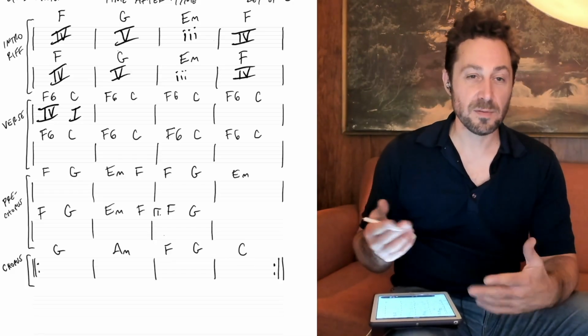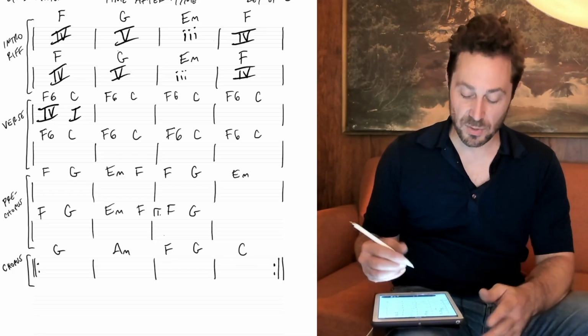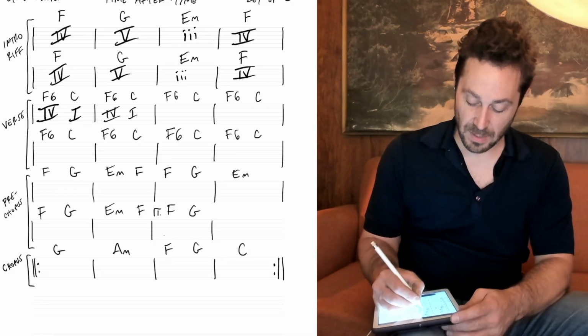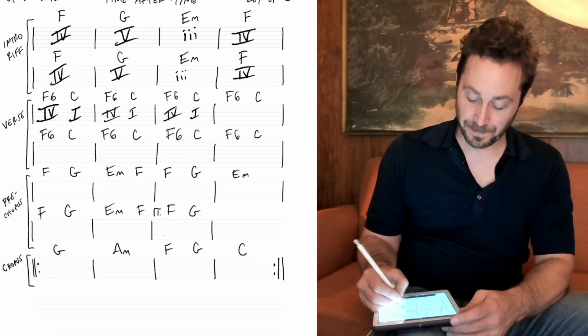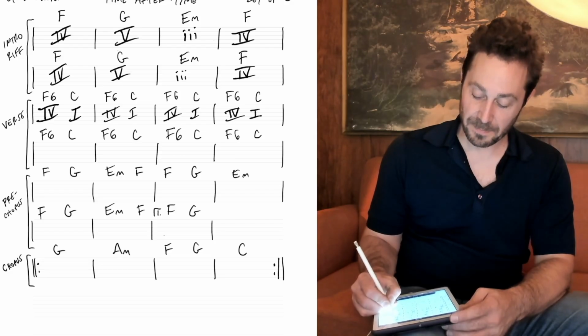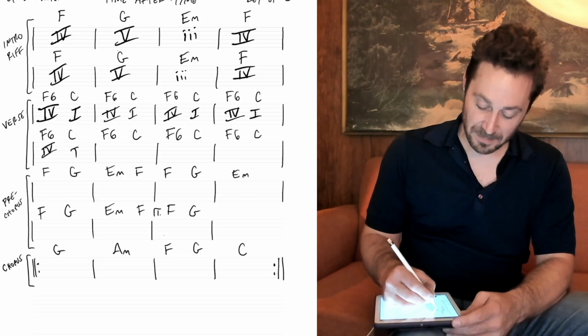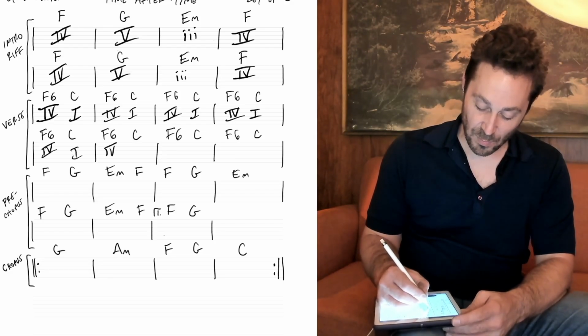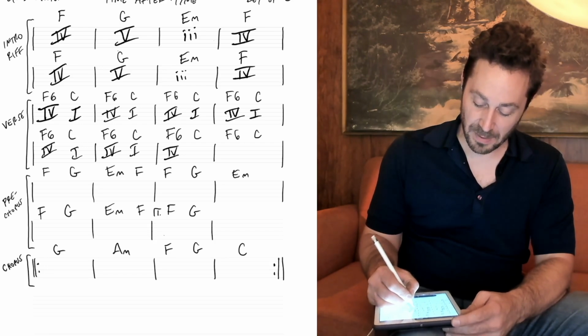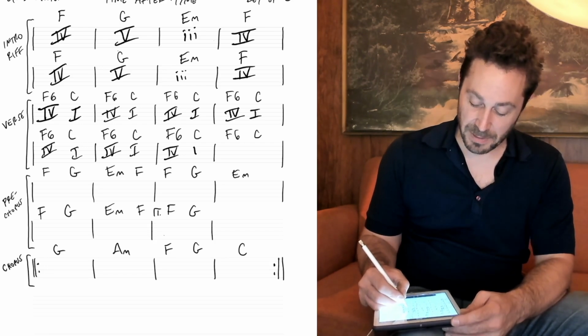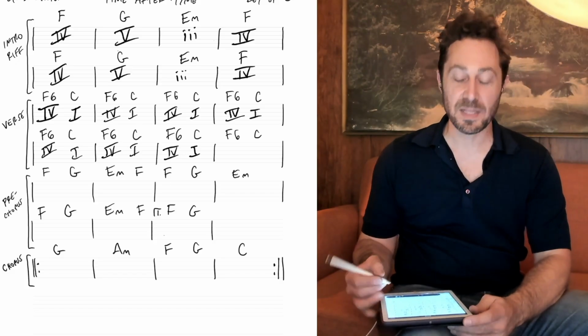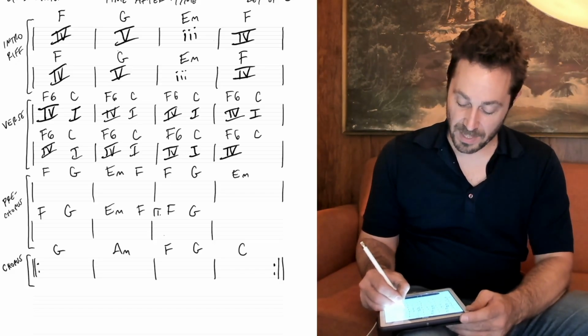So it's 4, 1, 4, 1 for 8 measures. Sure, I'll write it. 4, 1, 4, 1, 4, 1, 4, 1, 4, 1. A lot of build up. You can see it's building some tension right in that. A little bit of a trance it puts you in.